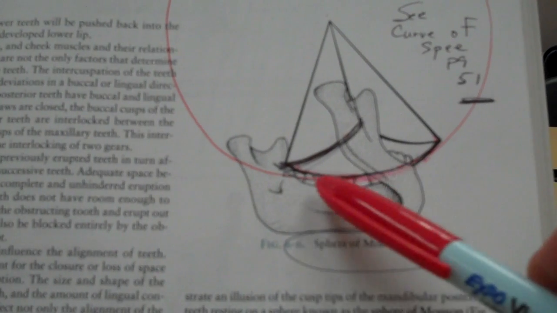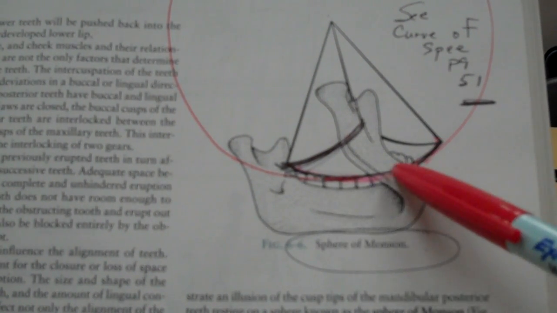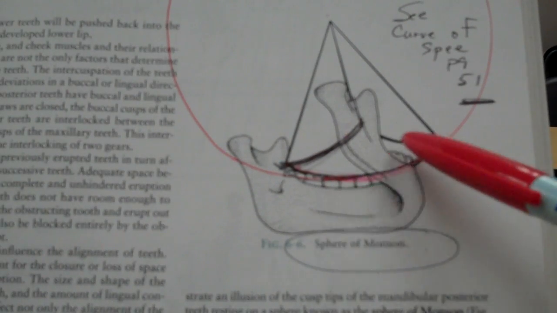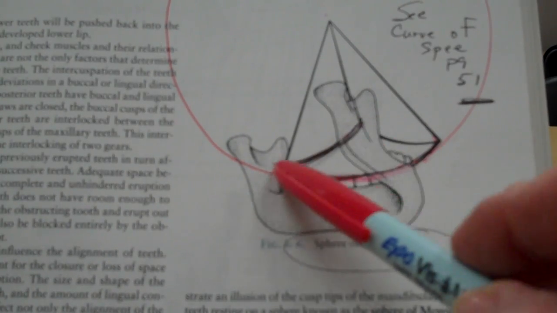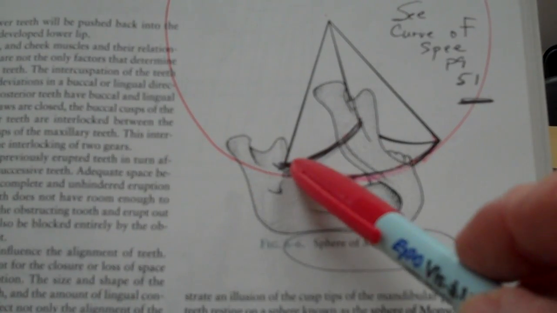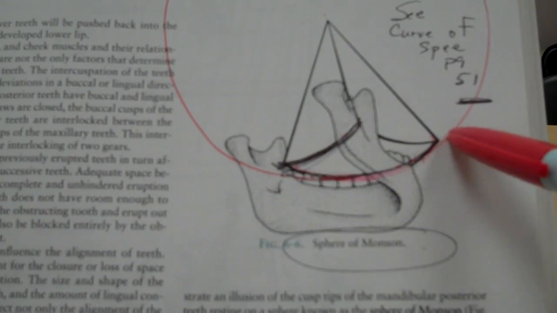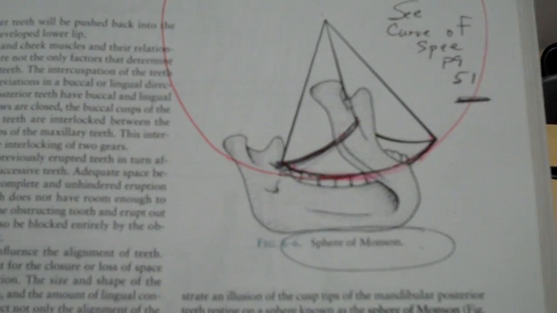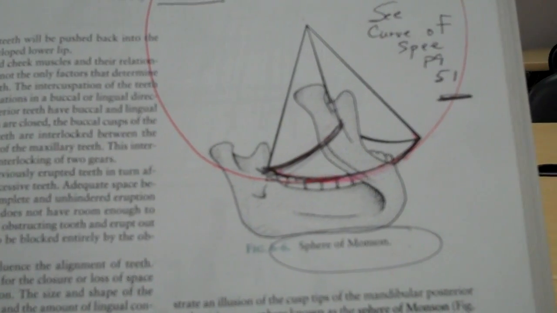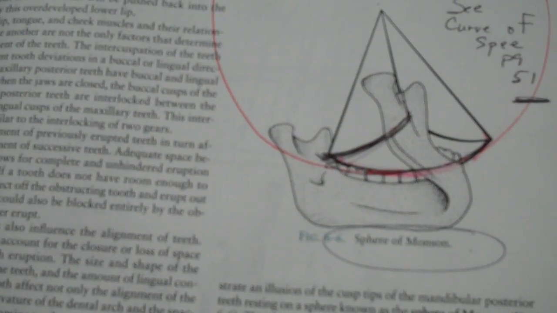They show you a couple of arcs in this picture of the mandible, and what they're saying is that the curve of Wilson that we're seeing here, this left-to-right curve, and the curve of Spee that we're seeing anterior-posterior, is really just a portion of a sphere that would exist as you set the maxilla and the mandible together.